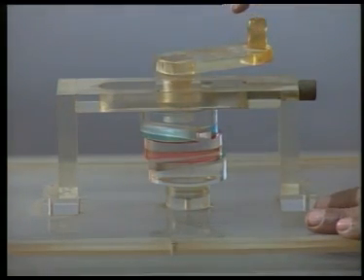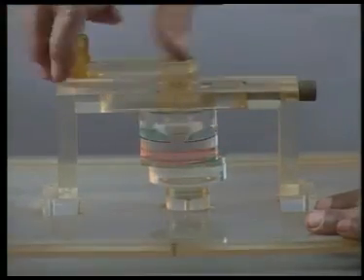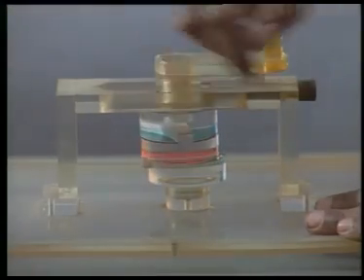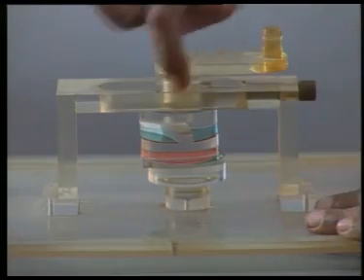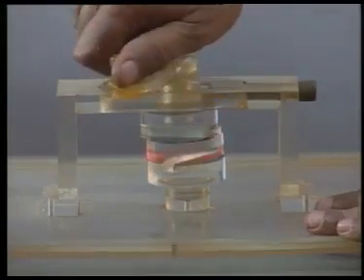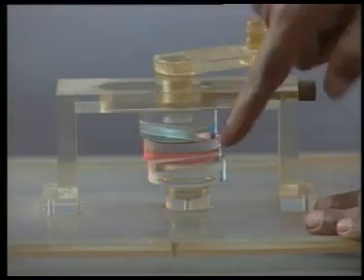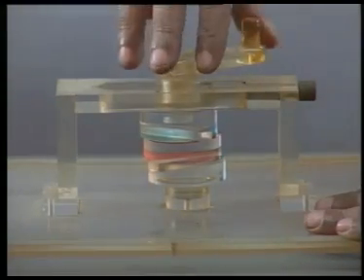This is the model of Oldham's coupling. As we see, the rotation of this shaft is converted into the rotation of this shaft at the same speed through this intermediate member, which has a prismatic pair here and a prismatic pair at the top. So there are two prismatic pairs at 90 degrees to each other.